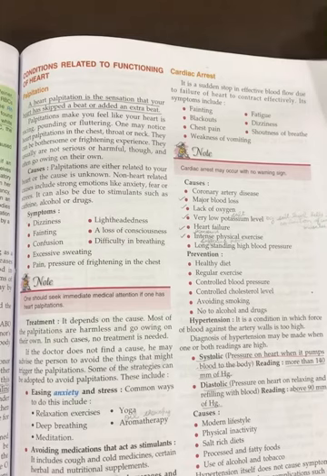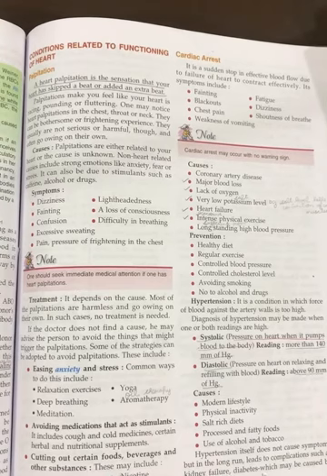Then, treatment depends on the cause. Most palpitations are harmless and go away on their own, and in such cases, no treatment is needed. If the doctor does not find a cause, he may advise the person to avoid the things that might trigger palpitation. So if the doctor advises that there is nothing to worry about, we can just avoid the things which trigger or start palpitation.